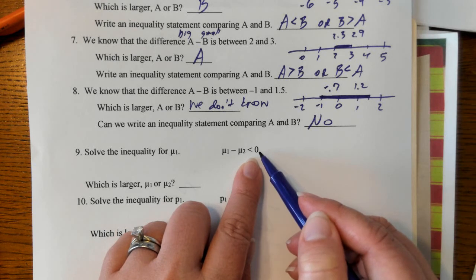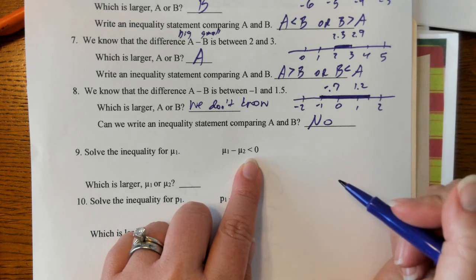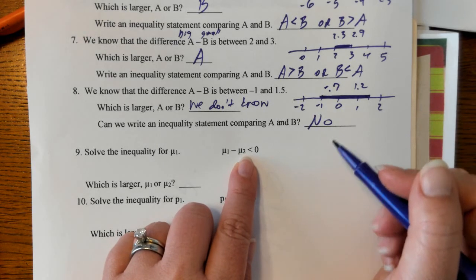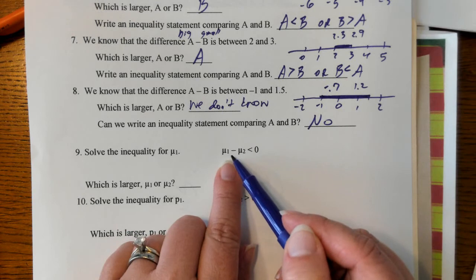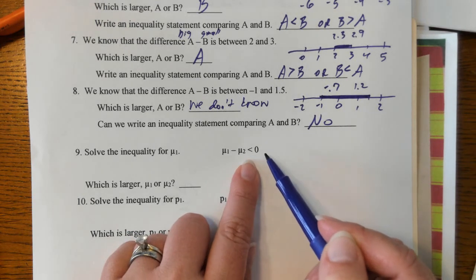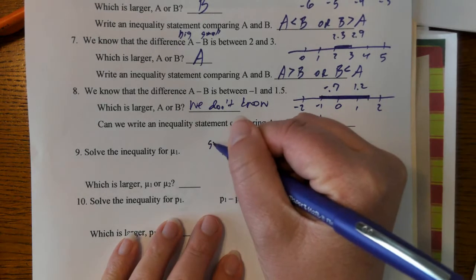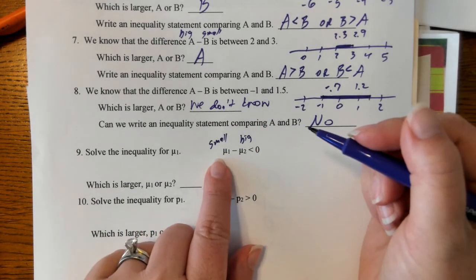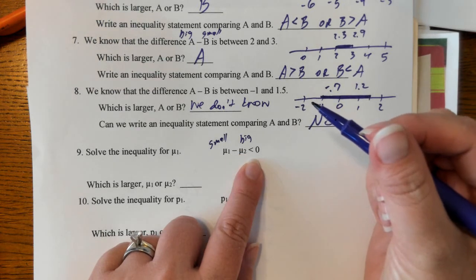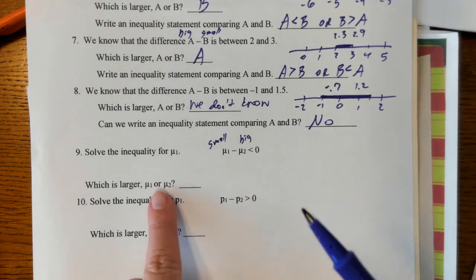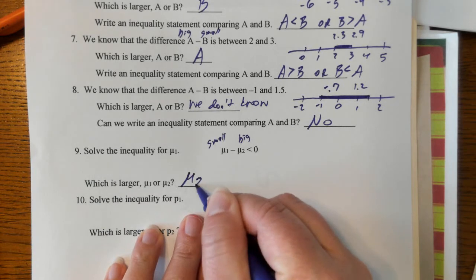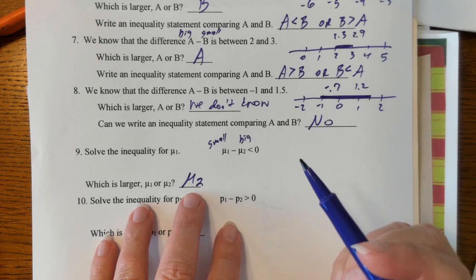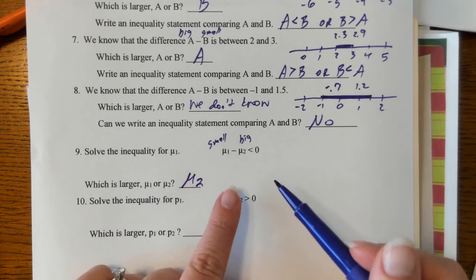That's what less than 0 means. It must work out to be negative. If it works out to be less than 0, that's a negative number. Well, the only way that you can subtract two things and get a negative number is if your first one was smaller and the second one was bigger. They must have done small minus big for it to work out to be negative. So when they ask which one is larger, mu1 or mu2, I'm going to say mu2. Mu2 had to be bigger.